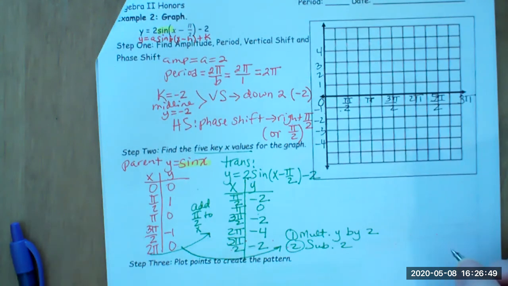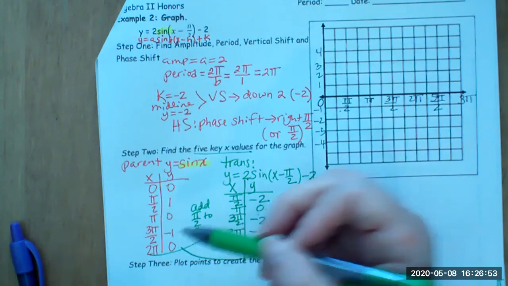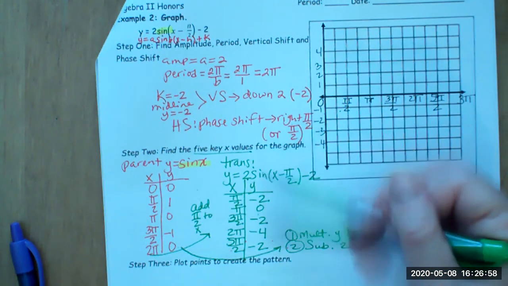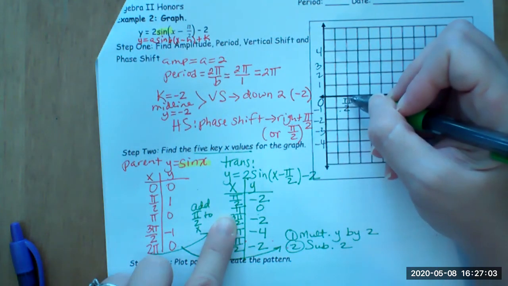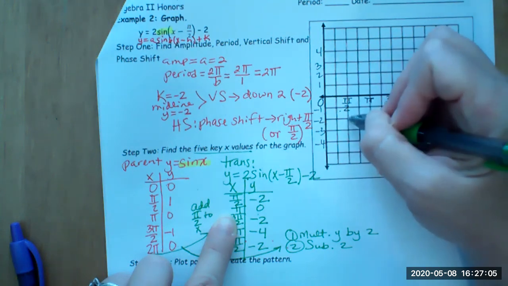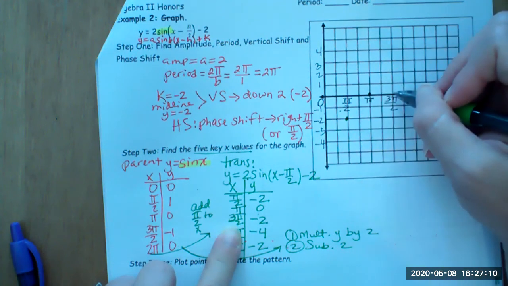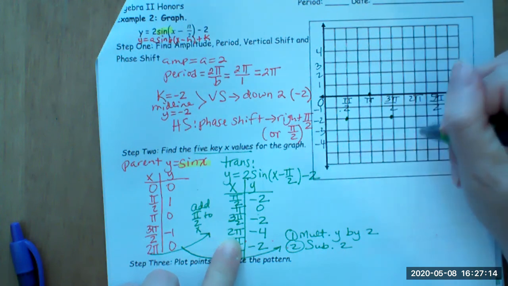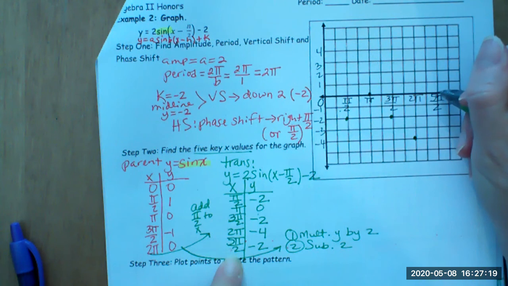Okay? Now I'll graph the parent, and then I'll graph the transformed function. Or actually, I'll do the transform function first, and then we'll do the parent. So we've got pi over 2, -2, pi 0, 3 pi over 2, -2, 2 pi -4, 5 pi over 2, -2. Okay?